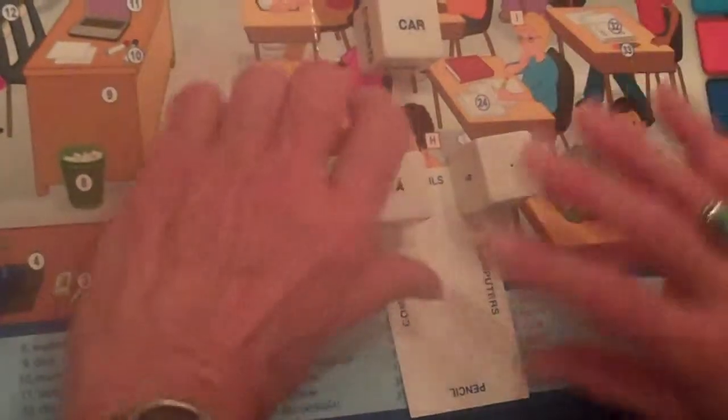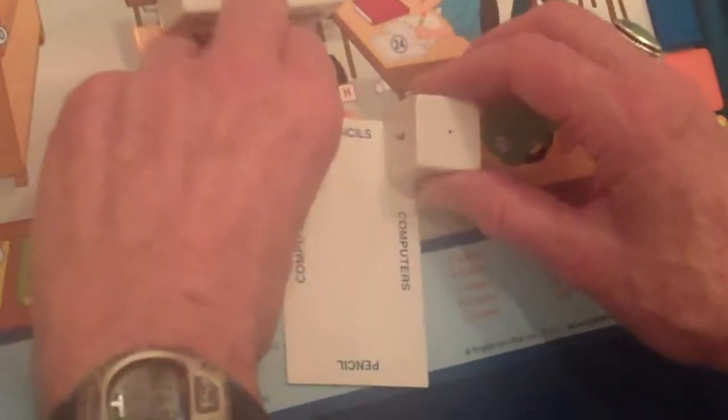Then we can turn it around, and instead of pencil, we have pencils. Can you see that? So now I'm going to have to change this to they. This would become are. It would go out, and now I have a sentence, they are pencils. That's it in a nutshell. But there's so much more you can do with it.